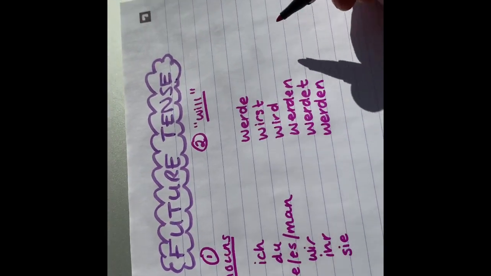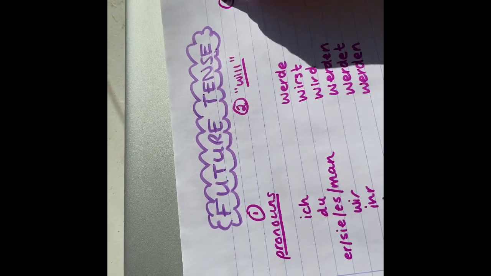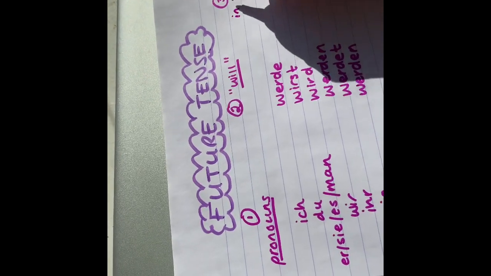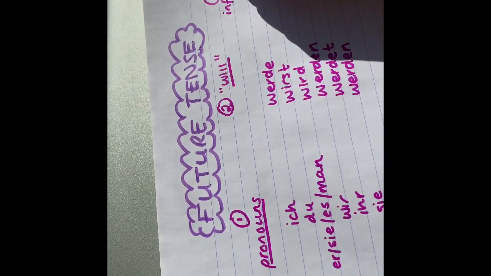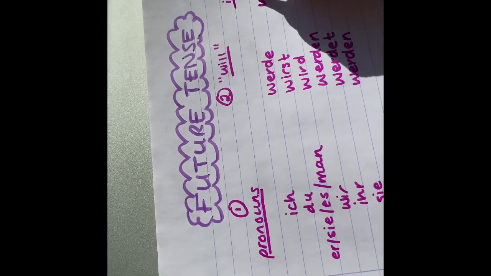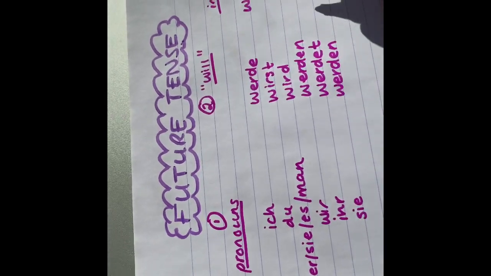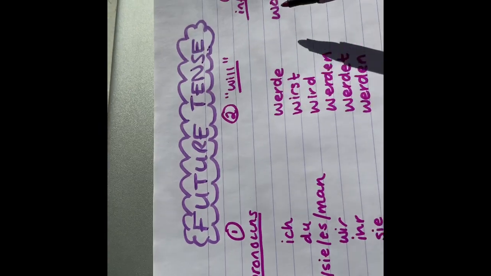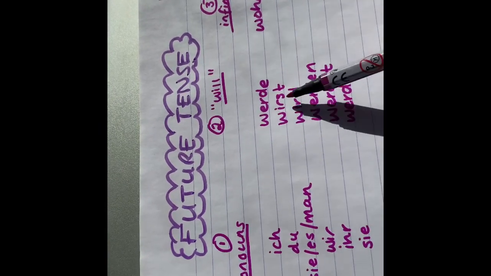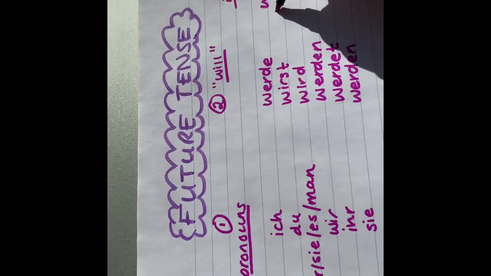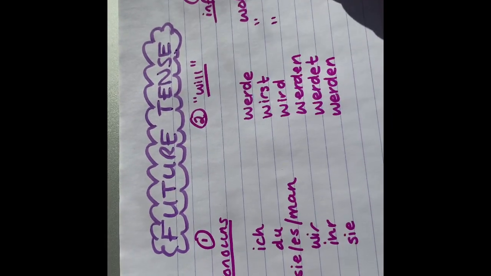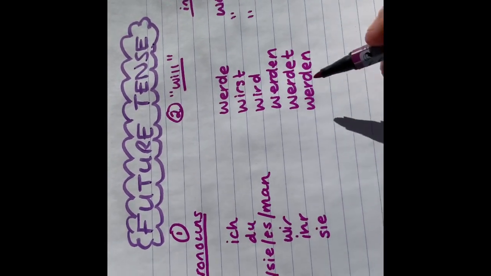And then on the end of that you put your infinitive verb, which was wohnen. So I will live is ich werde wohnen. You will live, du wirst wohnen, etc. So you keep your infinitive at the end all the way through for all of these people.